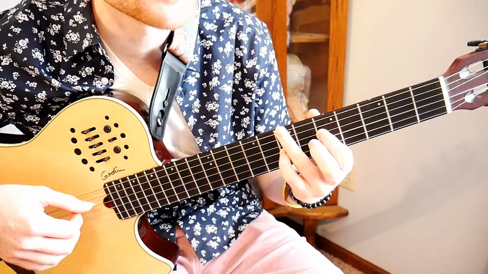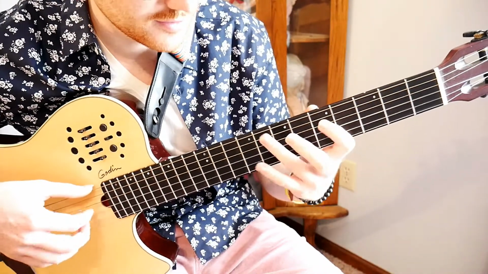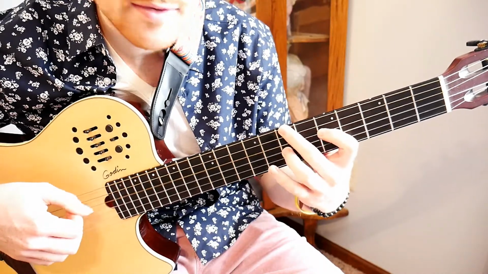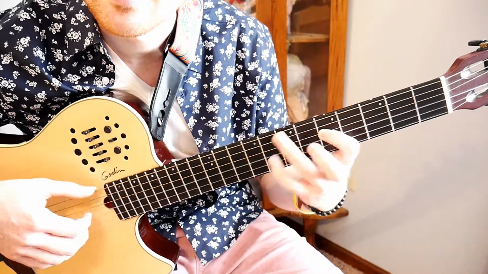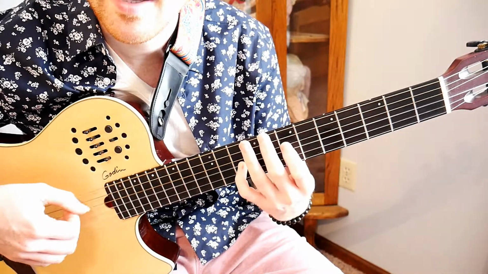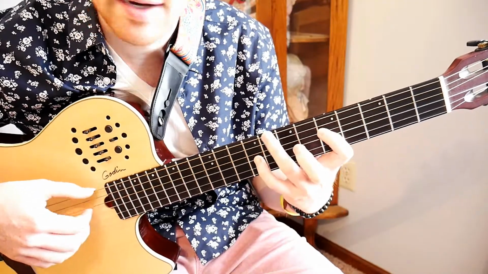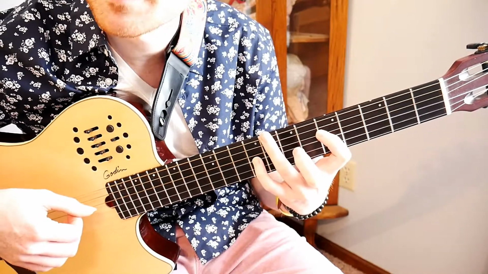So here's G major in first inversion. I have B, G, and D. So check this out. All I have to do now when I'm on here is move this down to this chord. Or I can just switch these fingers here like this. So I have C, F, C, G, and C. So I have 1, 4, 1, 5, 1.